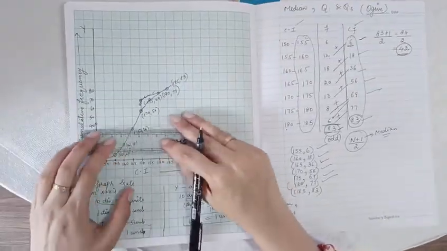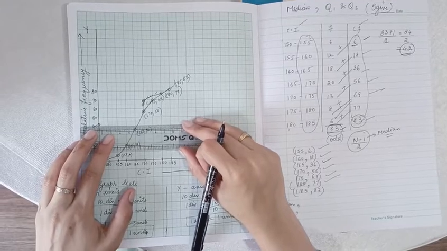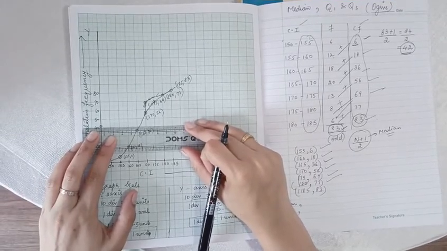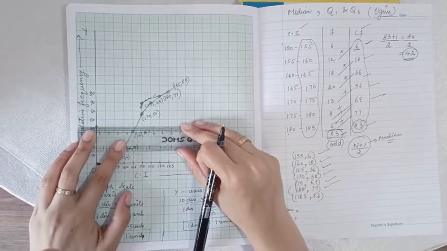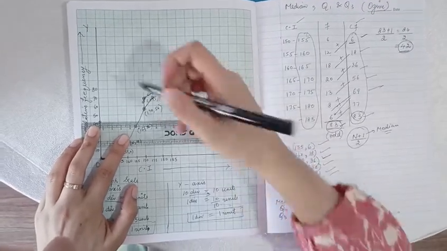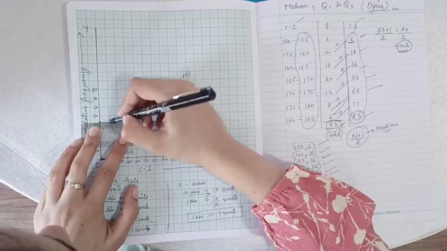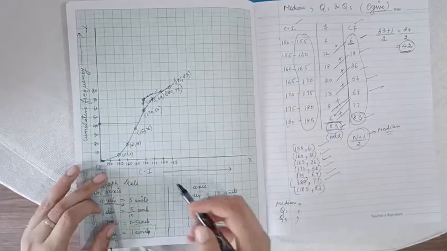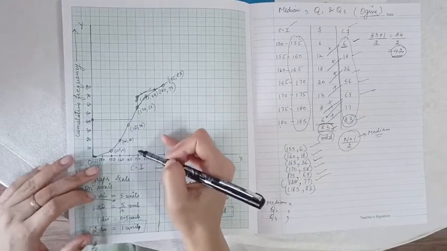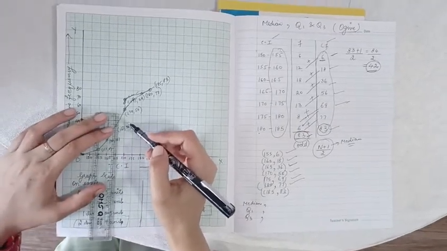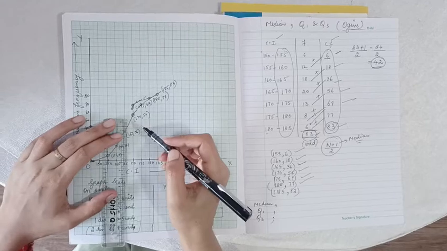Now I have to draw a horizontal line, 41. The line should coincide with the graph. So 41 and 42, you have to draw this line with the help of a scale. You can see I am also doing the same thing. Corresponding to this line on the curve, you have to draw the vertical line also. So I am drawing the vertical line.